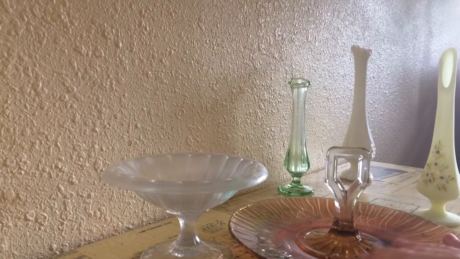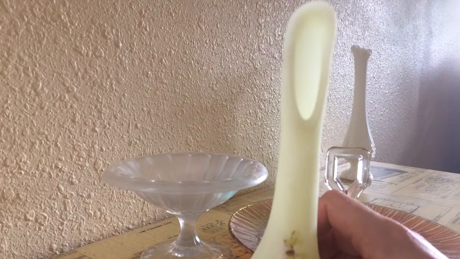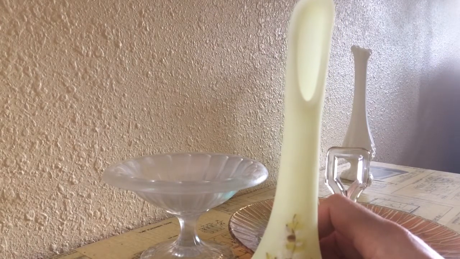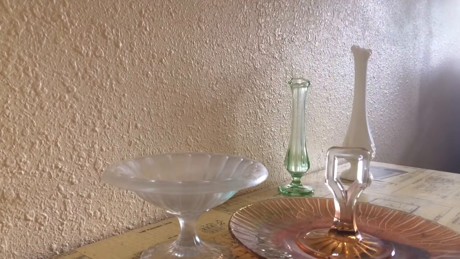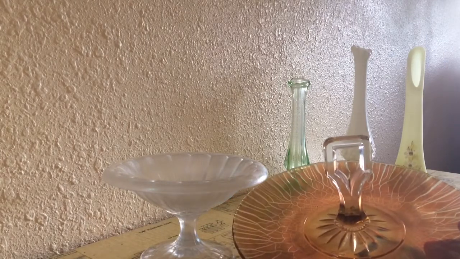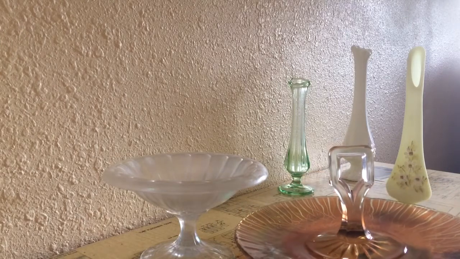Anyway, that's the difference between swung and stretch. Swung glass is like this. While it's still hot, it is swung, and gravity is allowed to elongate the neck and sort of deform the top, the mouth. And then stretch glass is, again, where the mineral salts are sprayed onto the glass and then reheated.